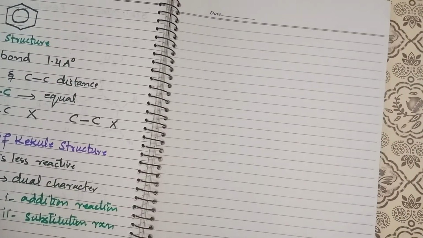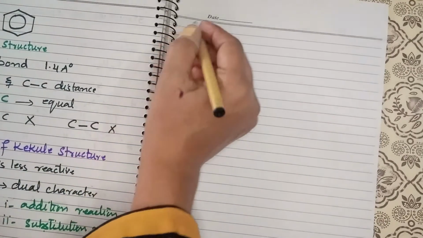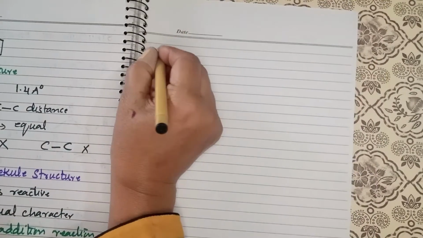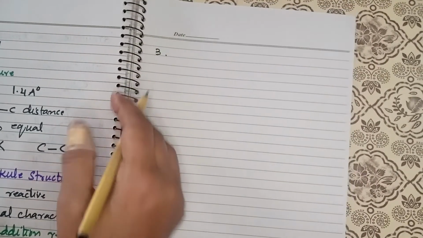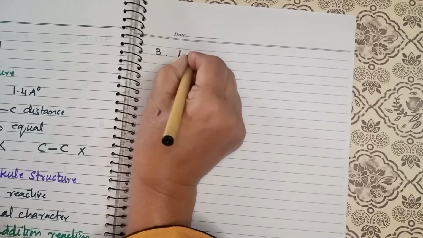Then the third important drawback of Kekule structure: benzene has less heat of formation.